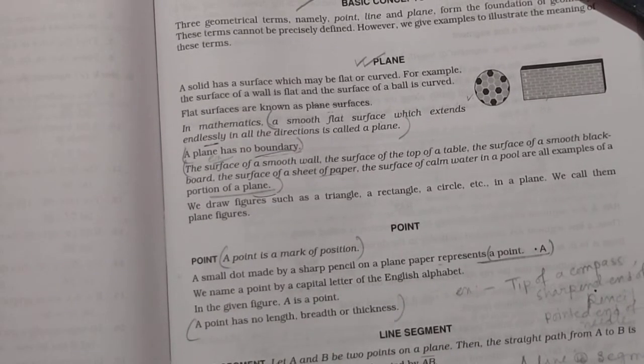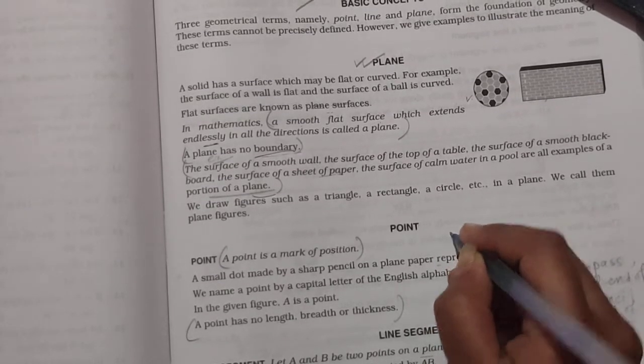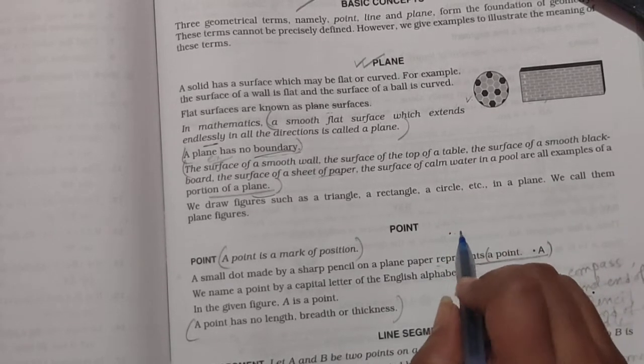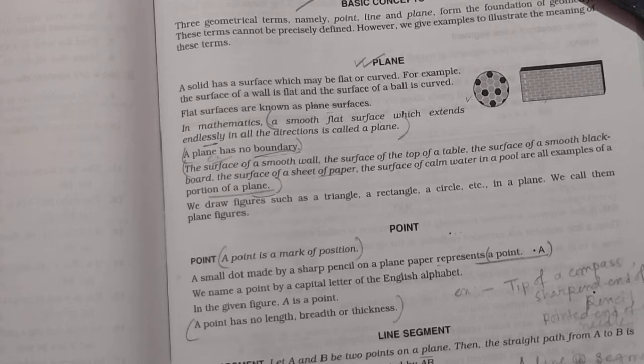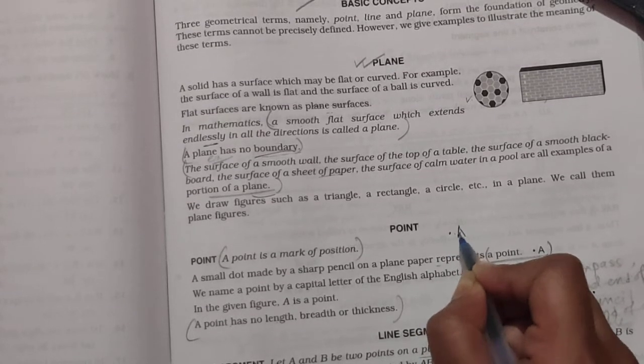Now we will learn about point. A point is a mark of position. If we make a dot using this pen, this is a point. A small dot made by a sharp pencil on plain paper represents a point, and we will represent a point like this, point A.